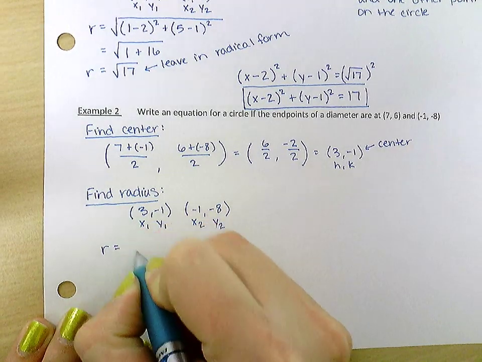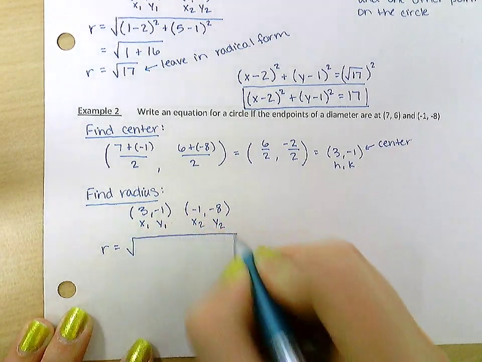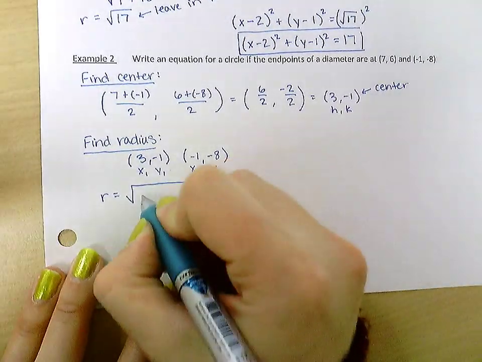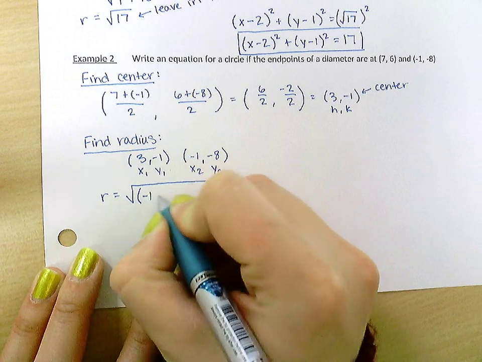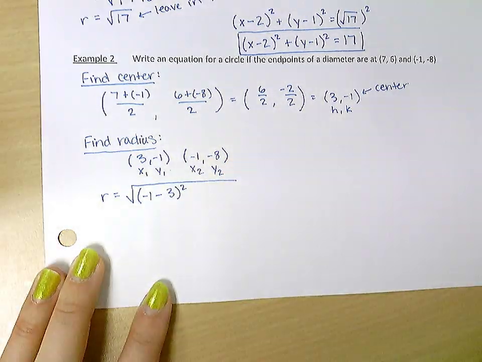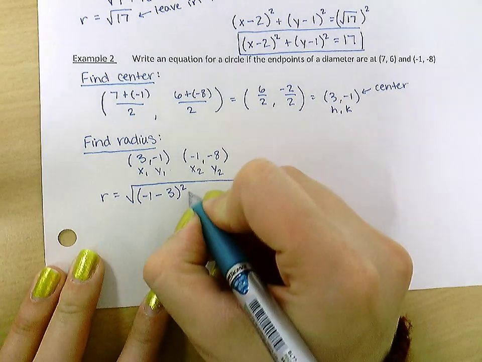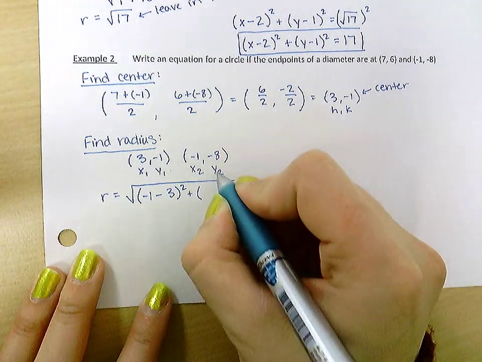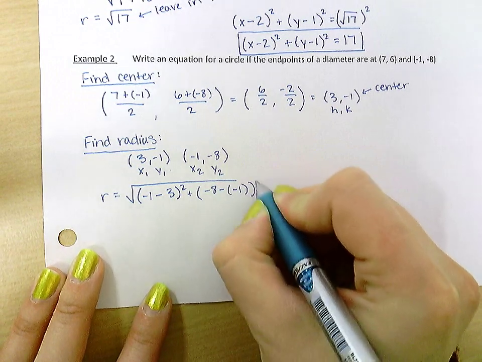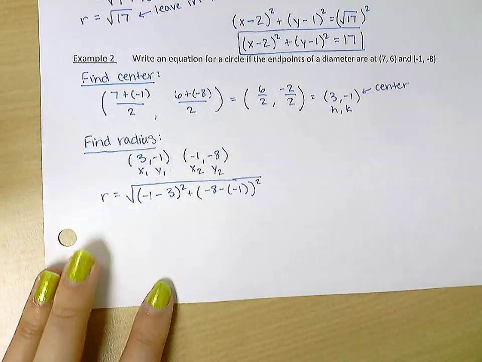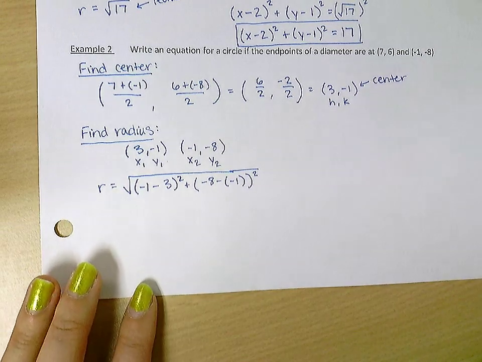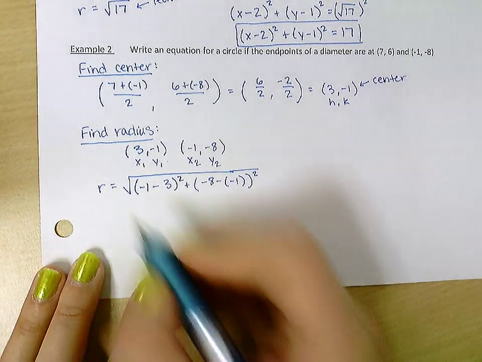So we have our radius is equal to the square root of x sub 2, which is -1, minus x sub 1, which is 3, that quantity squared, plus y sub 2, which is -8, minus y sub 1, which is -1, and that quantity is squared. From here, we can just simplify.